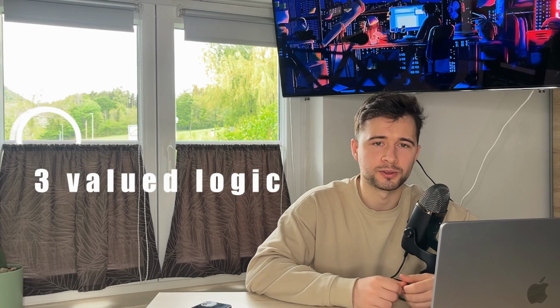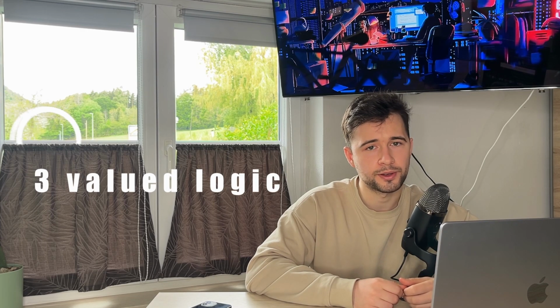Alright, so the root cause for such behavior in SQL is three-valued logic. In SQL, any comparison can result in three ways. The first one, it can be true. The second one, it can be false. And the third one, the comparison can result in null, which basically means unknown. We don't know what the value is. And this is exactly the reason why we have such behavior here.